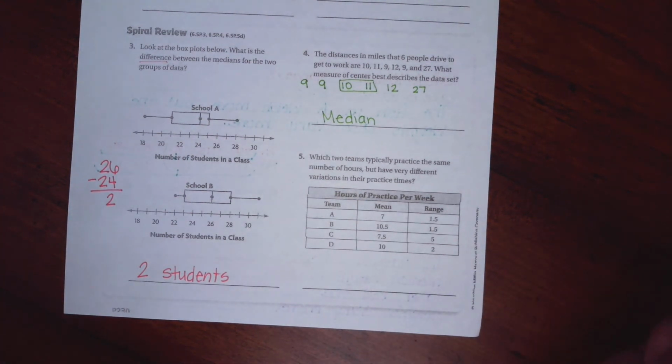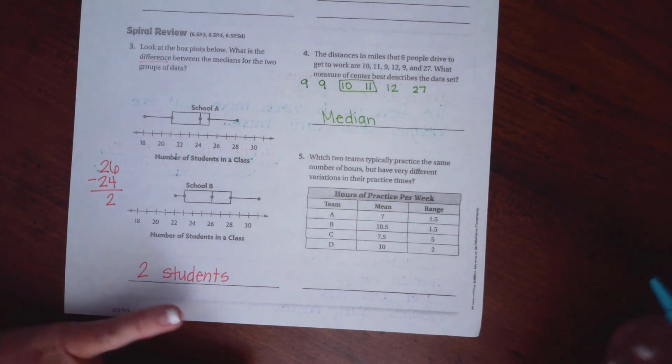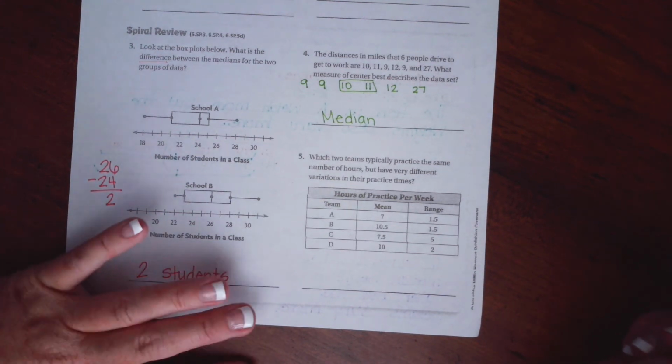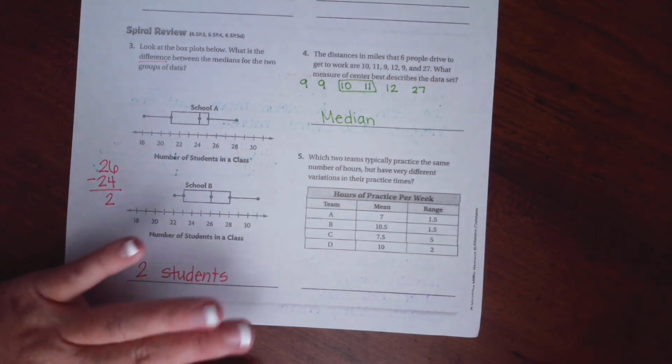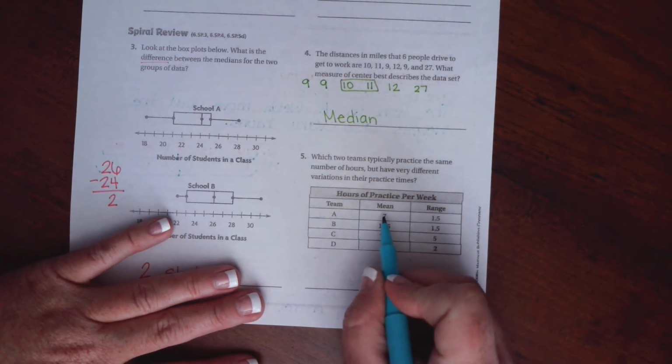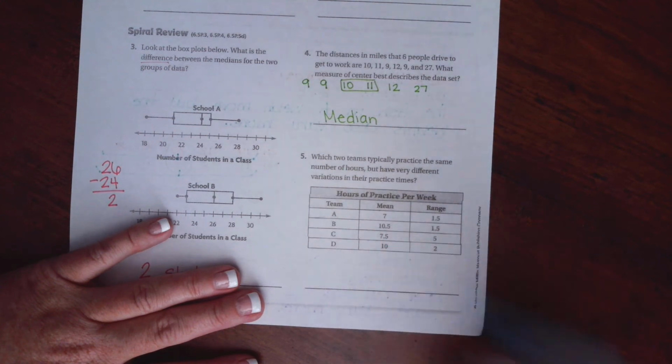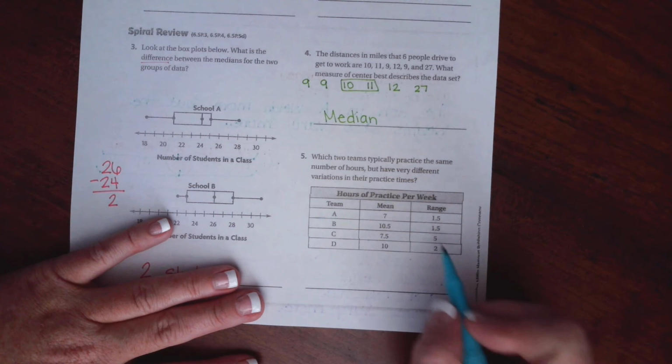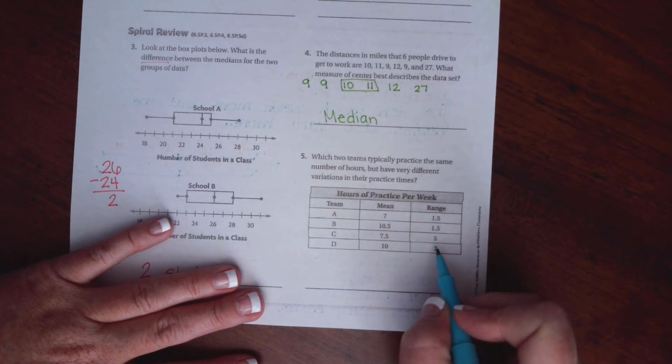Number 5. Which two teams typically practice the same number of hours but have very different variations in their practice times? Okay. So same number of hours, okay, so we would either have A and C or we would have B and D, right? Okay, but we need a big variance in their range, okay?